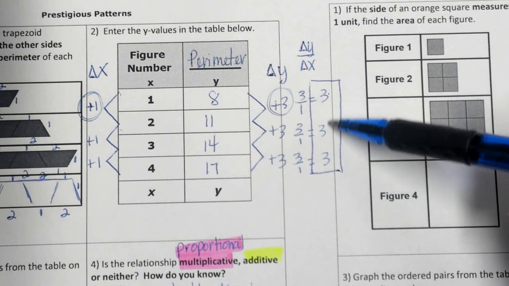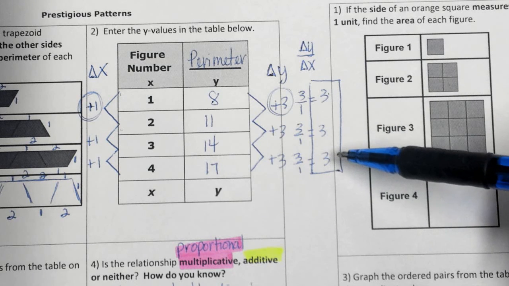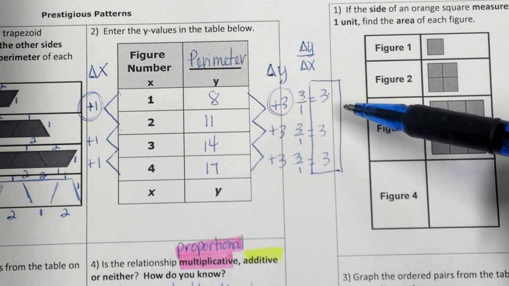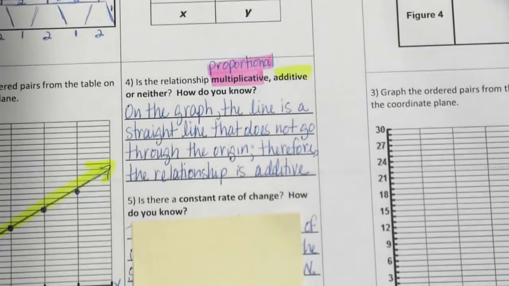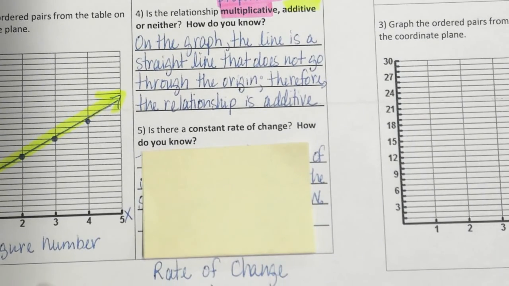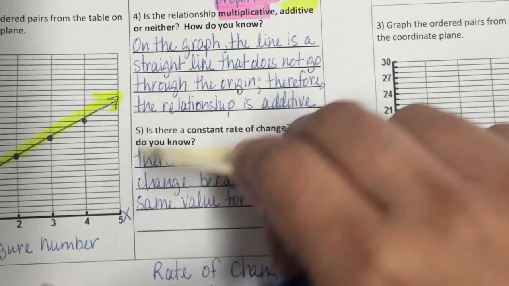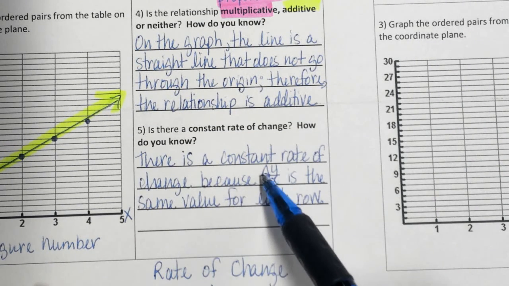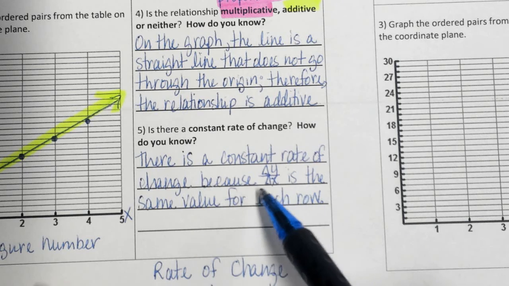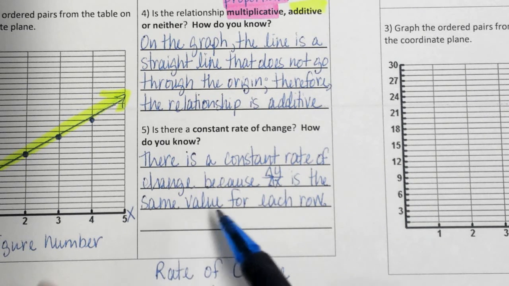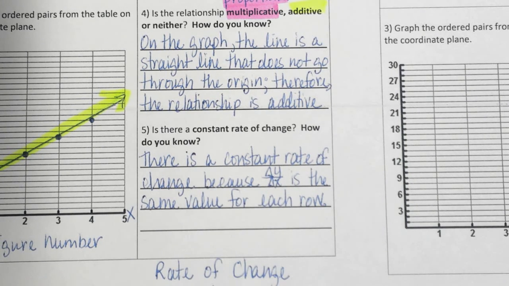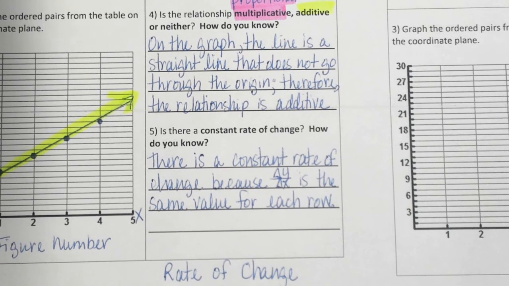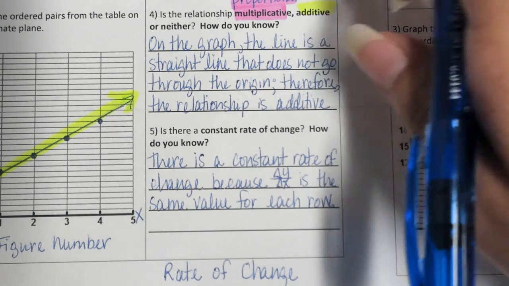Now if I get the same numerical value, therefore I know that there is a constant rate of change. So looking back over here, is there a constant rate of change? How do you know? Well, there is a constant rate of change because delta y, or the change in y, over delta x, the change in x, is the same value for each row. Okay, so that's how we determine the constant rate of change from a table.